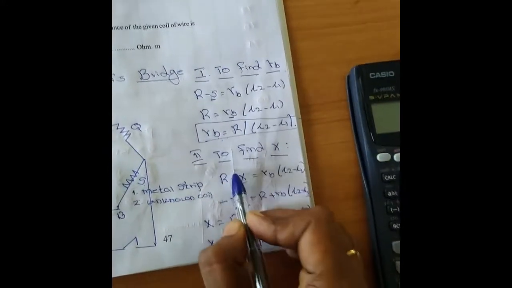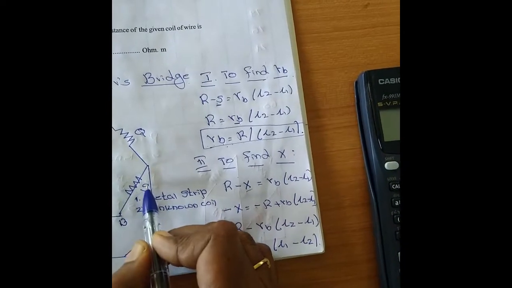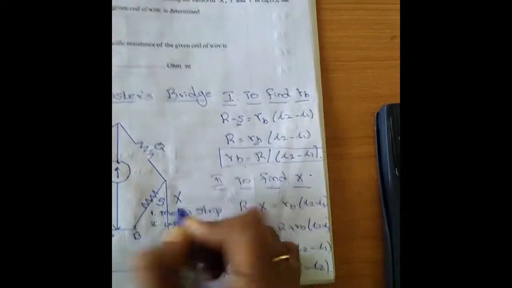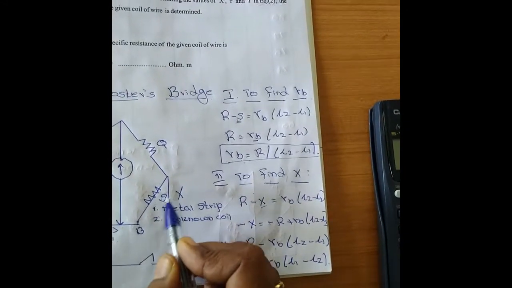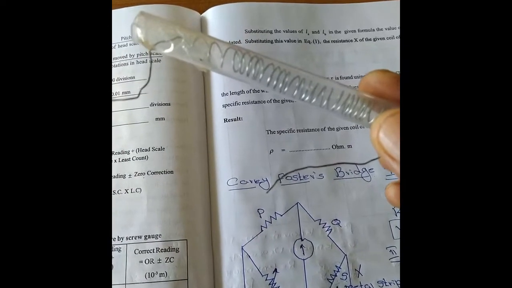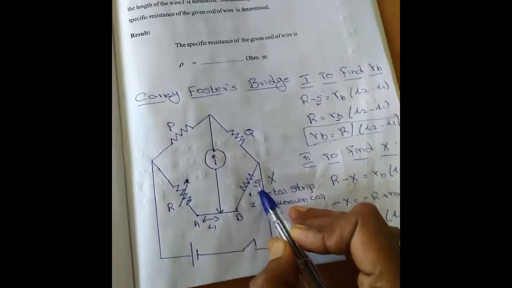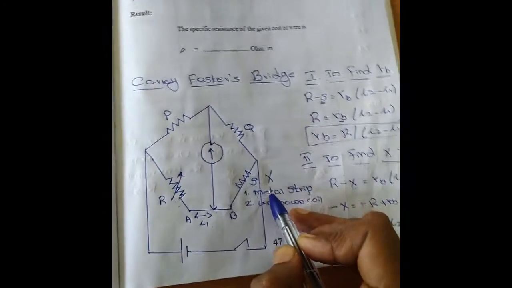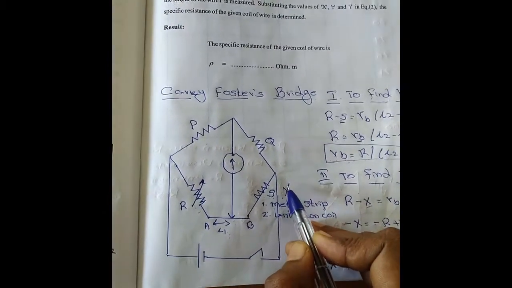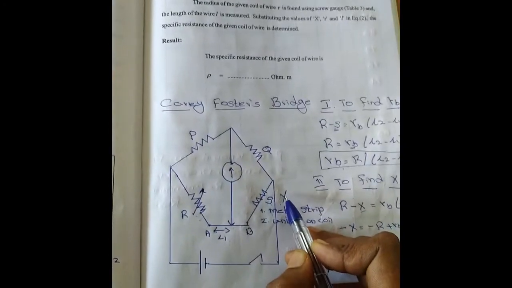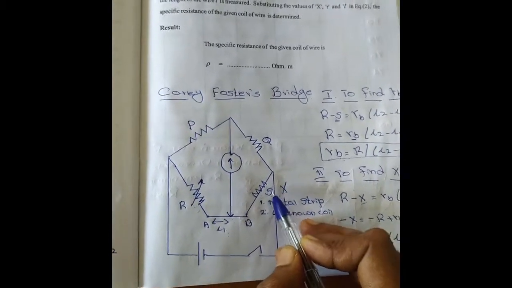In the second part, this metal strip S is now replaced with an unknown coil X, right? This metal strip S is now replaced with an unknown coil of wire similar to this one. This is a coil of wire. For this coil of wire, we are going to find the specific resistance of the material of the wire. So this wire is in the place of S, that is the copper metal strip. We are going to connect this unknown coil, I mean the resistance of the coil which is to be found out.